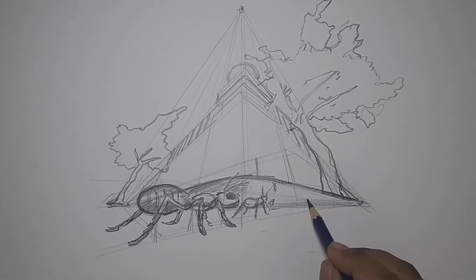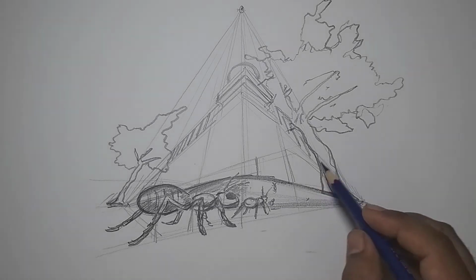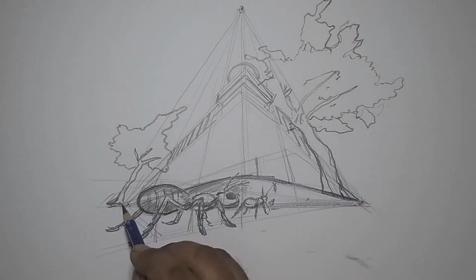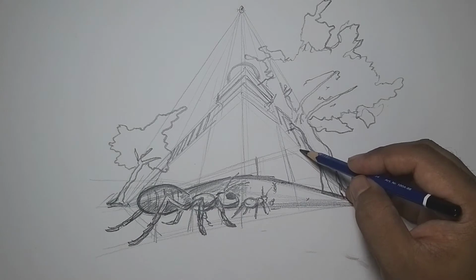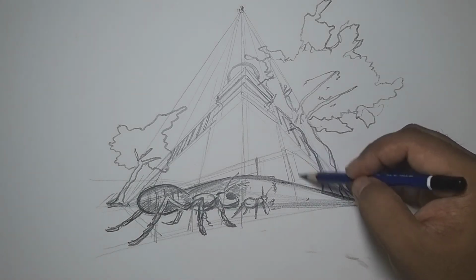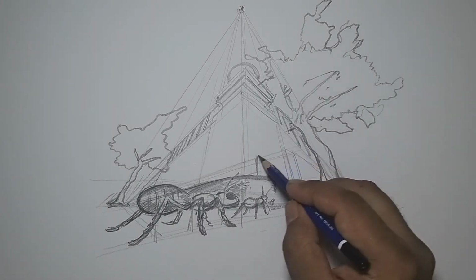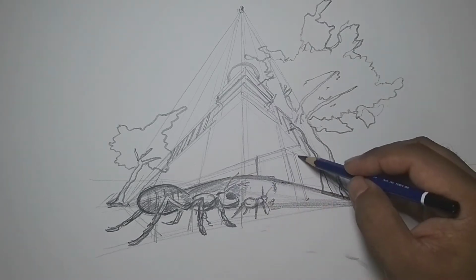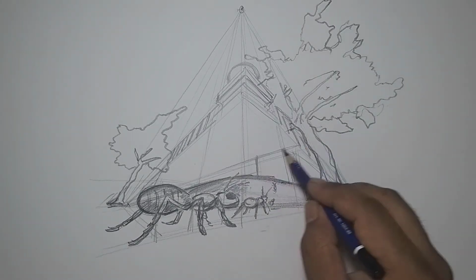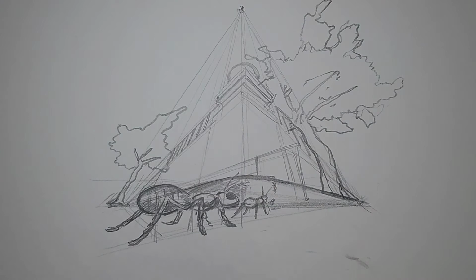This is very interesting. The thing is that I'm going to refer to this vanishing point over here. Okay, another vanishing point I've taken. What I will do is, keeping reference to the rest, make another slanted object. I'm referring to this vanishing point only.